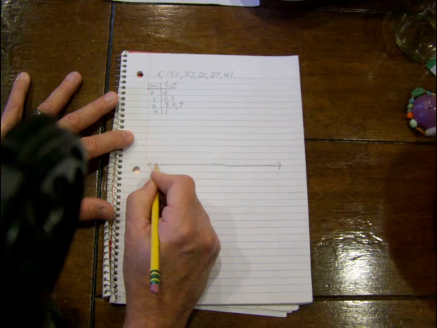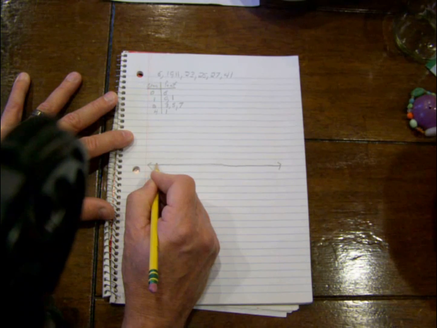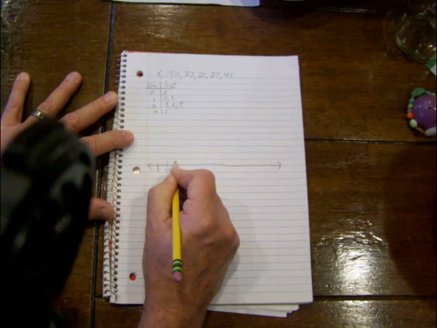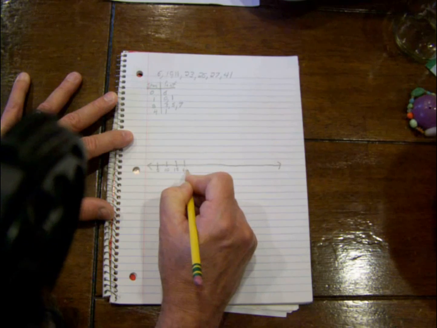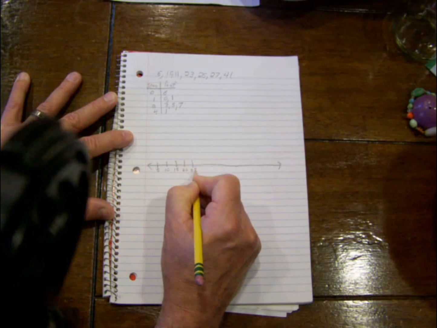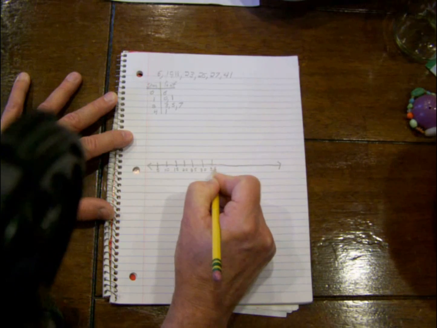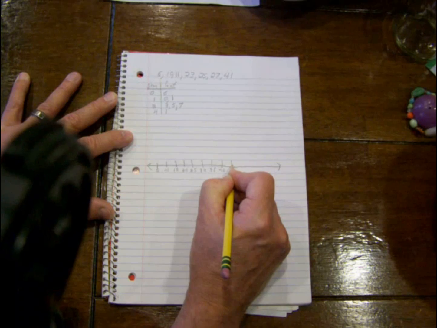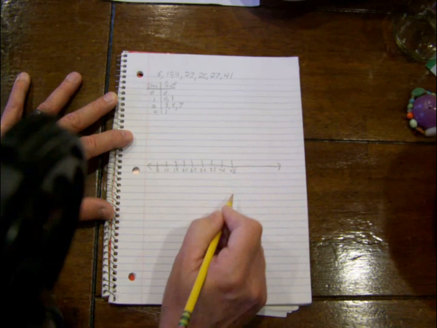And just go as easily as I can by, let's say we're going to go by 5s. 5, 10, 15, 20, 25, 30, 35, 40, and 45, because we have that 41 there.